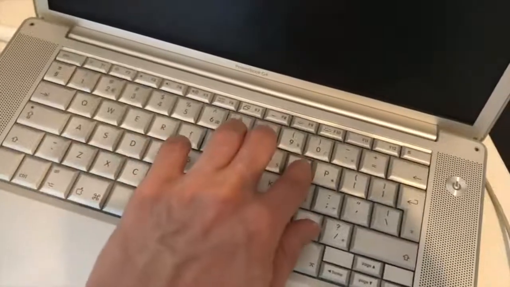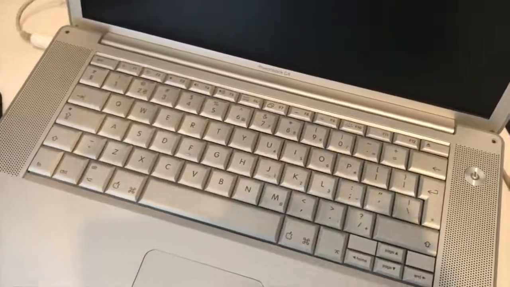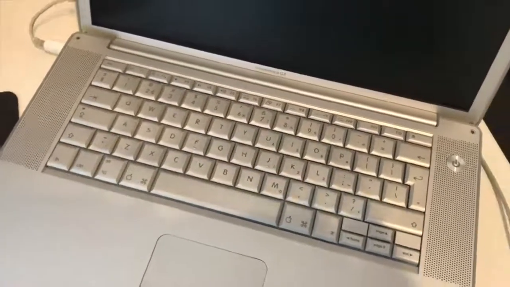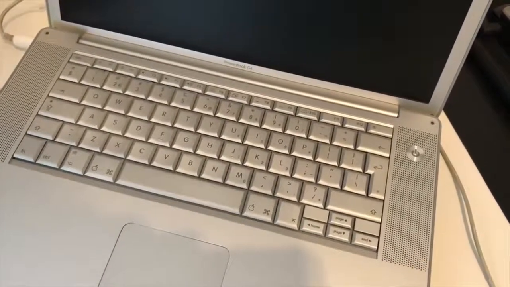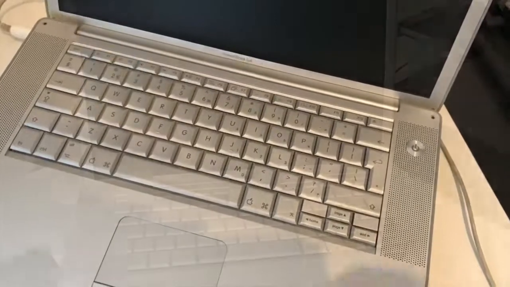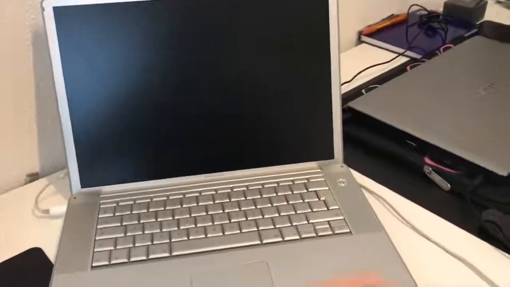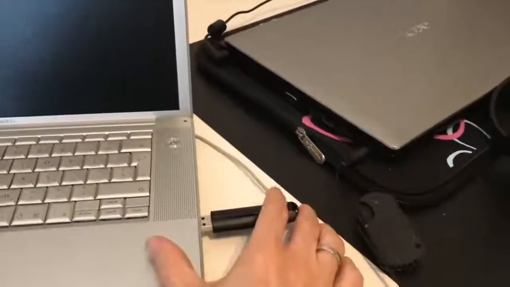Before we boot up, we of course want to insert the USB drive in the Powerbook.